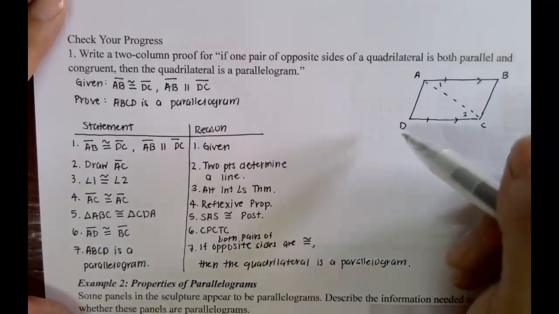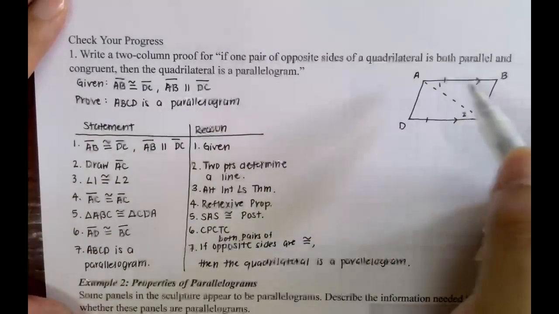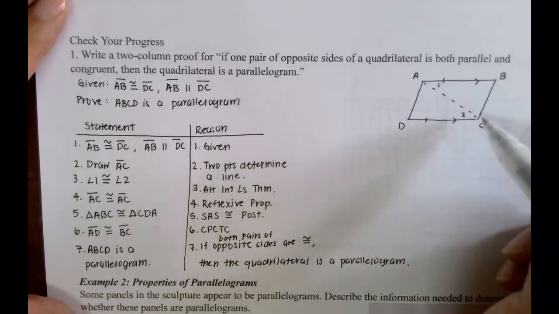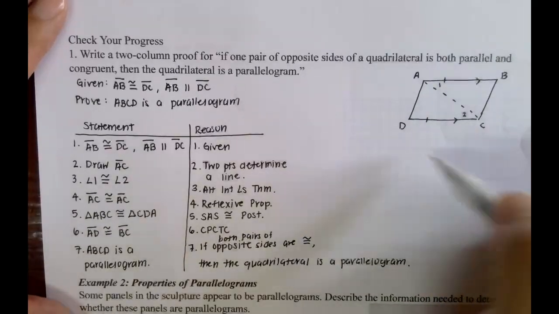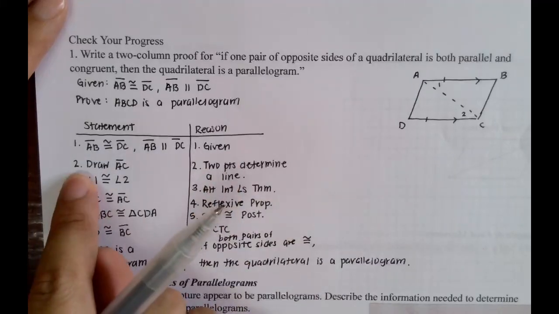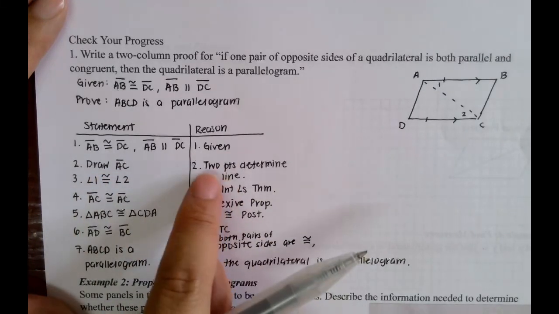A, B, C, D. I know because of what I'm given that AB is congruent to DC, and they're also parallel to each other, and I want to prove that this is a parallelogram. So I start out with my given. Then the second thing I drew is a diagonal AC, and I can do that because 2 points determine a line.